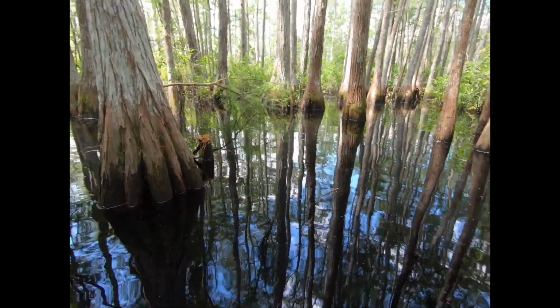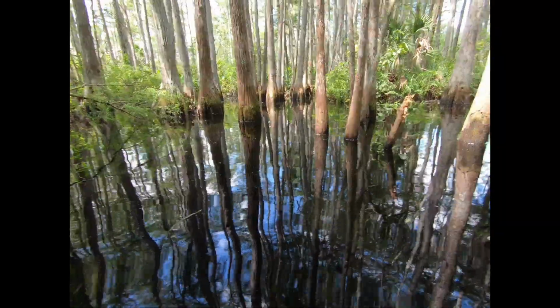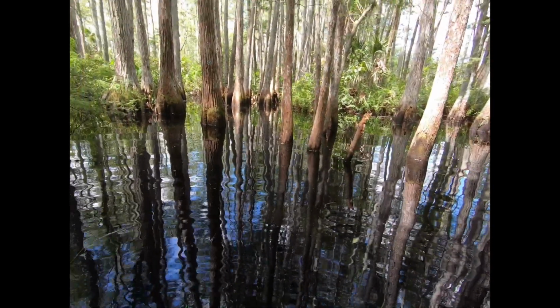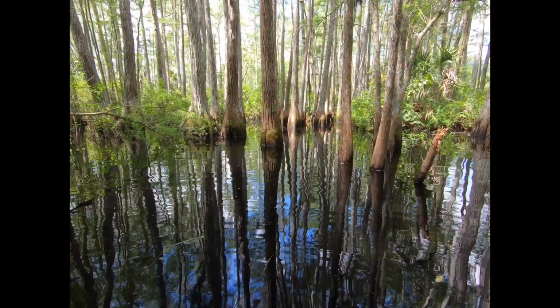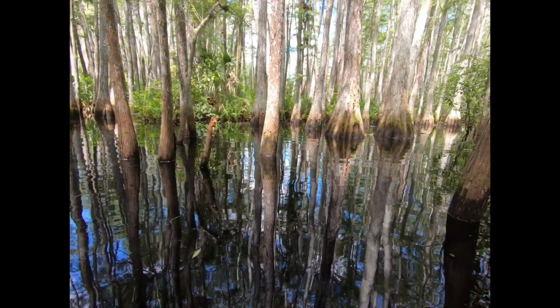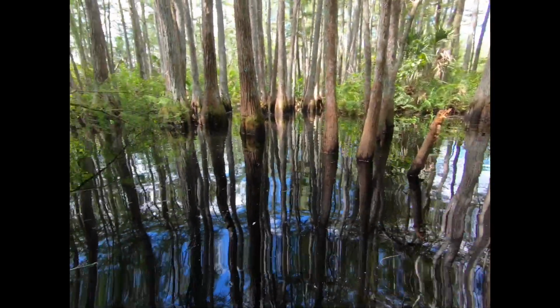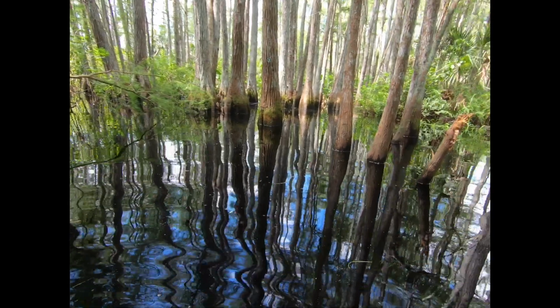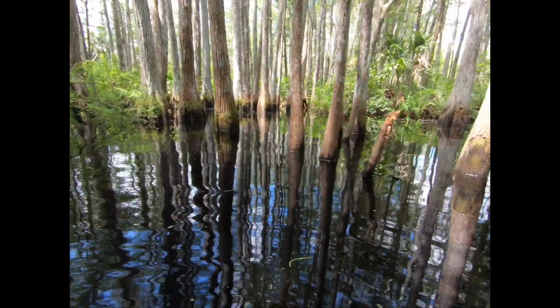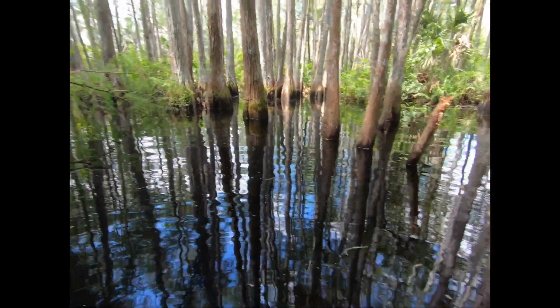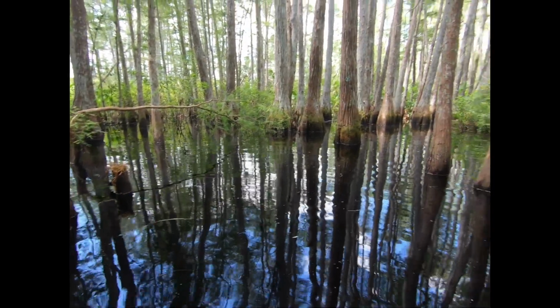The other interesting thing is I am almost waist deep in water here in Florida in a swamp, and I'm not getting eaten alive by mosquitoes. I usually point that out to students, and they all realize the same thing. There might be one or two mosquitoes that followed us in here, but this is flowing water. Mosquitoes cannot survive in flowing water.